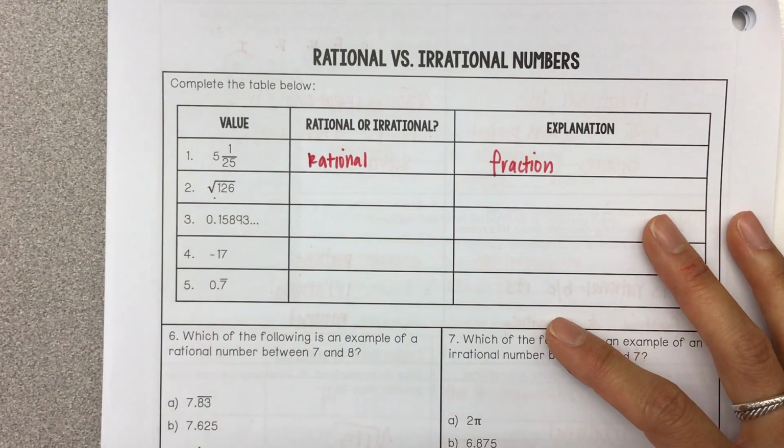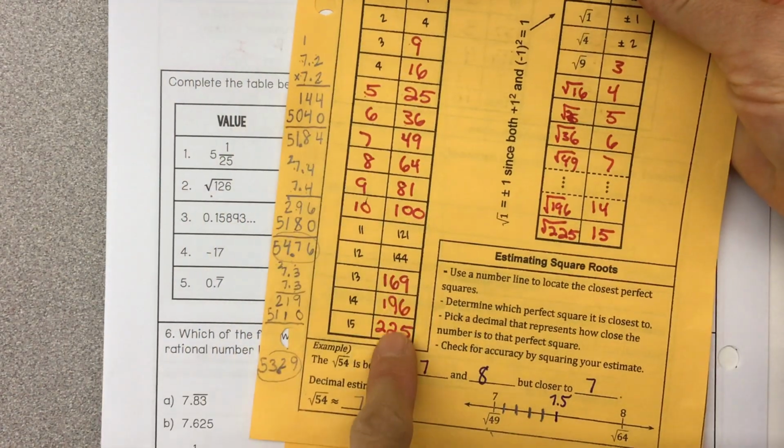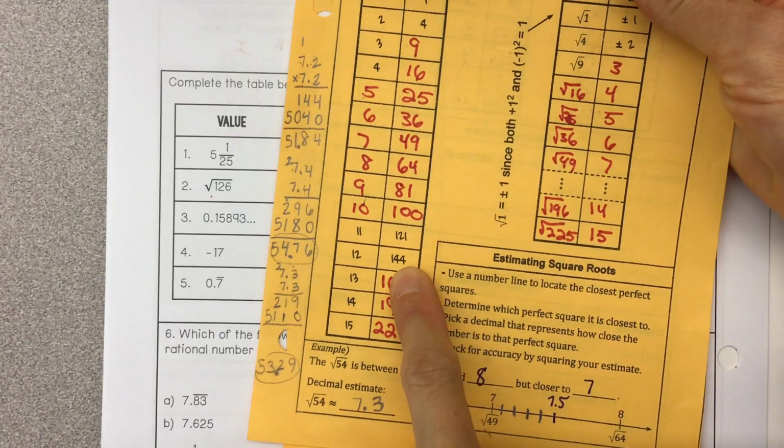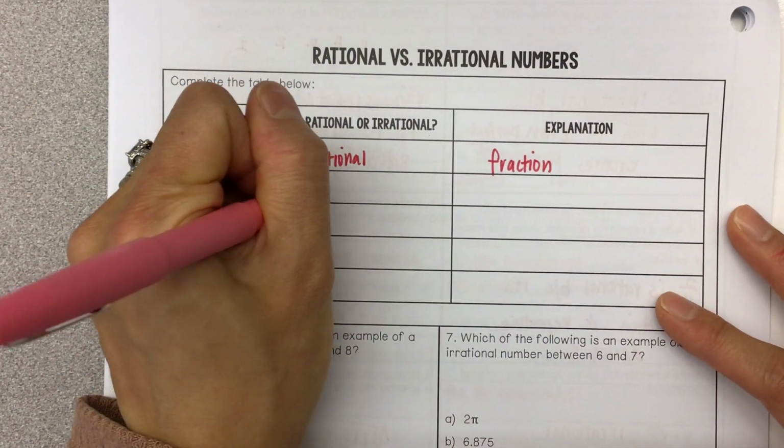Square root of 126, is that a perfect square? Is this on our list? Nope, it goes 121, 144. So that's a non-perfect square, which means it's going to be irrational.